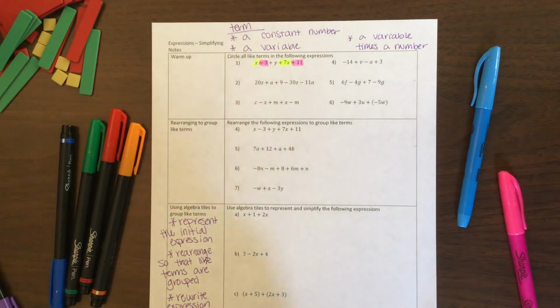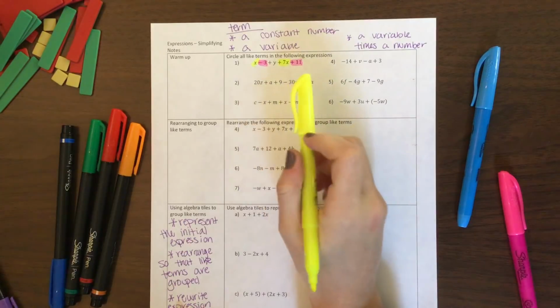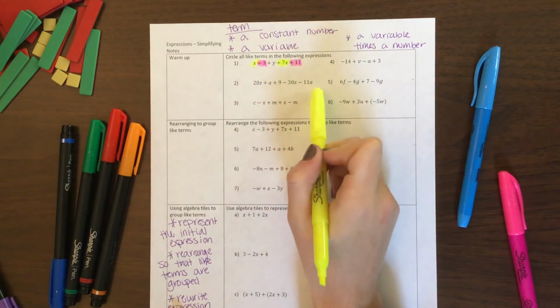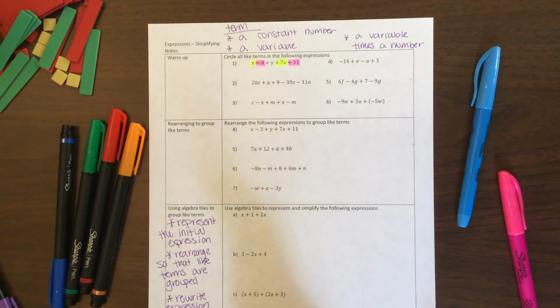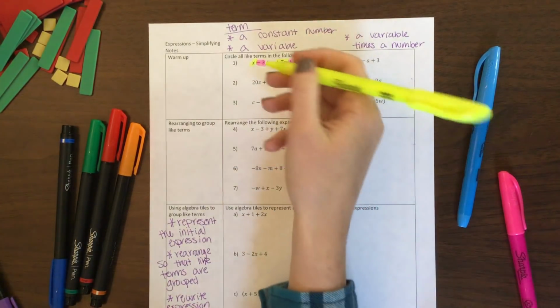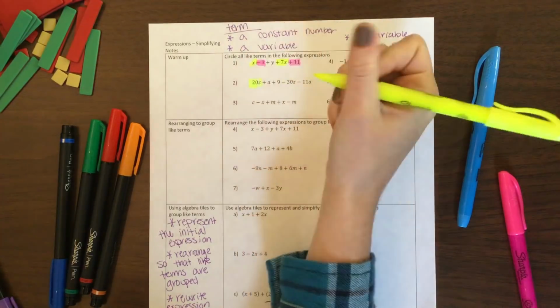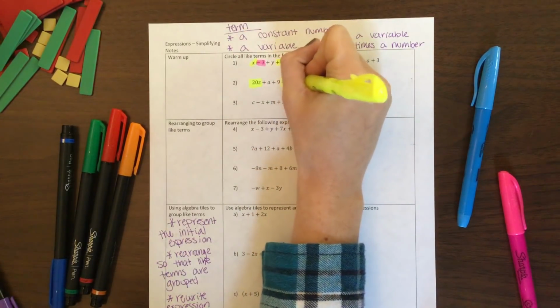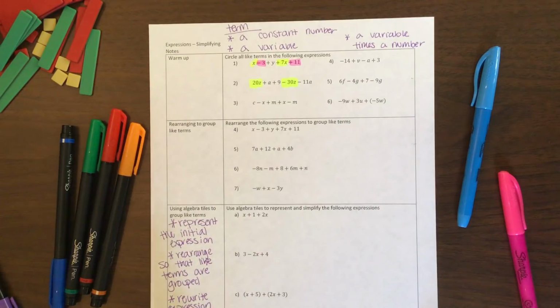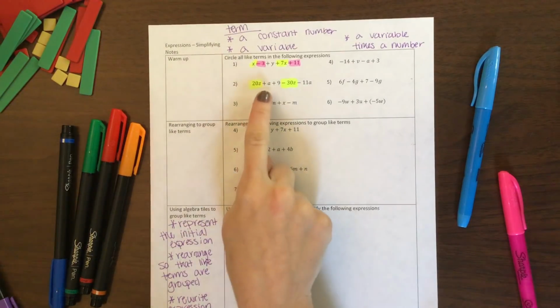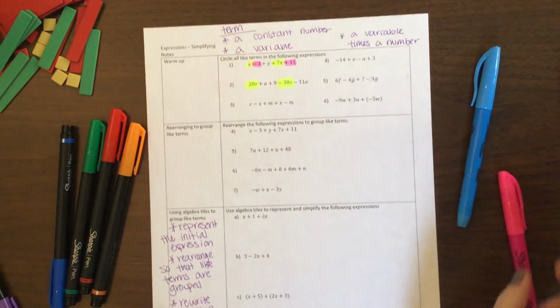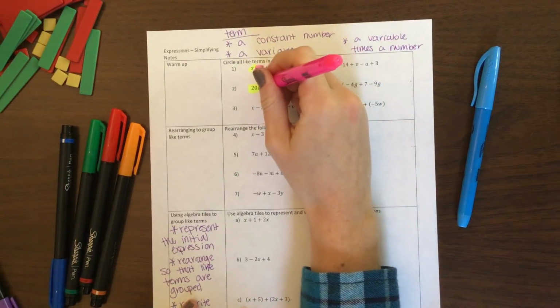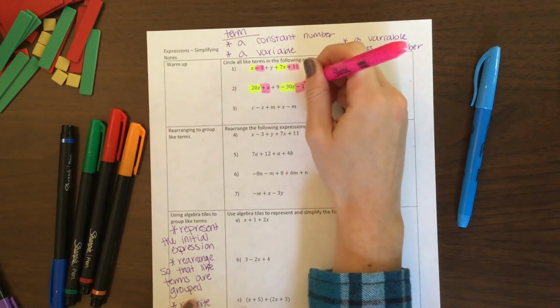So 20z plus a plus 9 minus 30z minus 11a. I'm going to look for ones that have a variable in common. So I see 20z and minus 30z. I'm going to keep that minus with the 30z. It will come in handy later, but you need to realize that the minus goes with the 30. Then I'm looking, a, yes, there's another one that has a variable of a. So plus a and minus 11a.